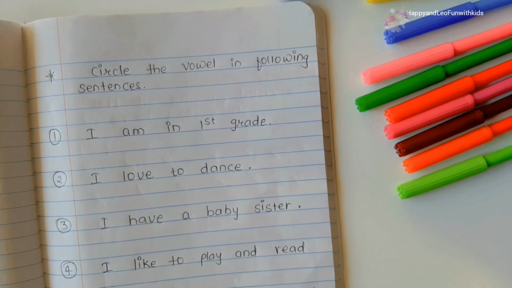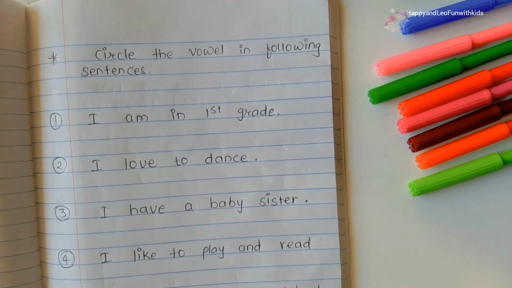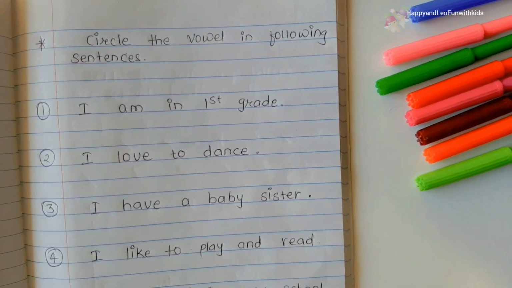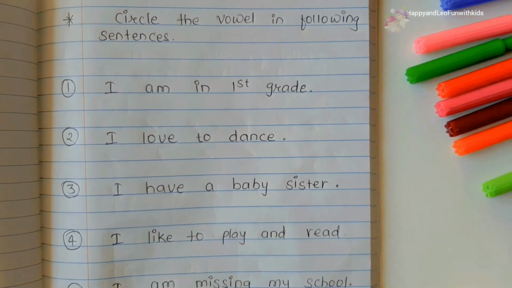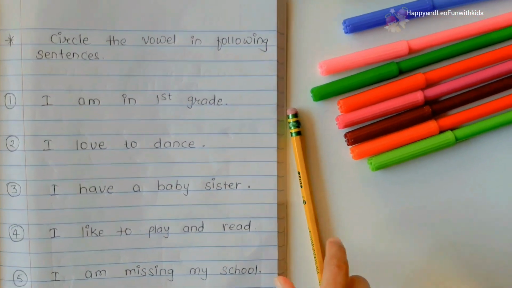Circle the vowel in the following sentence. Good. Circle the vowel in the following sentence. So you have to circle each vowel. You can take a color pencil or color pen, whatever you like.